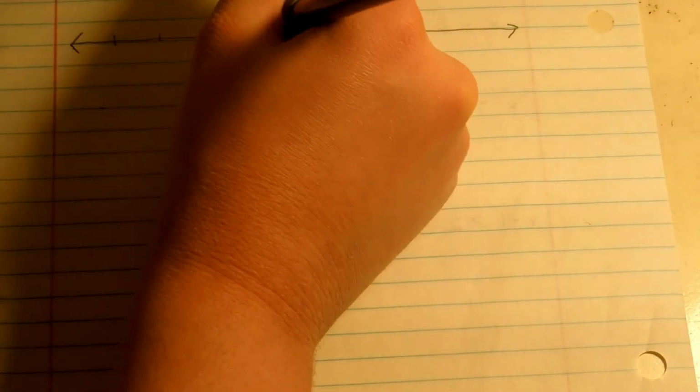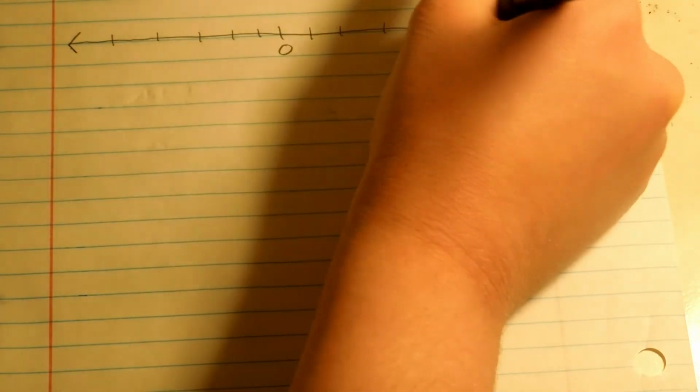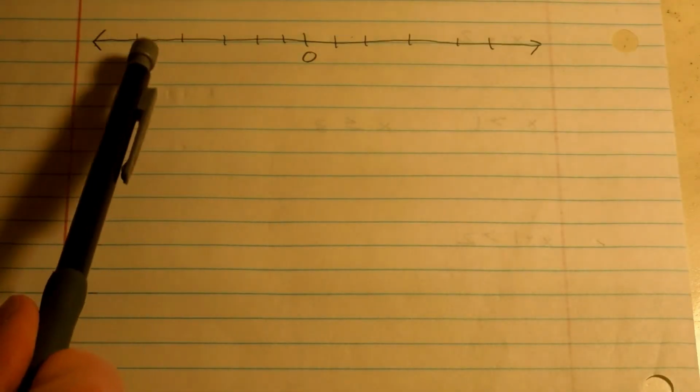Then you're going to add in the other numbers. So, I'm going to add 1, 2, 3, 4, 5 on each side. I didn't do a great job of this, but what you want to do is space these little dashes out as equally as possible.